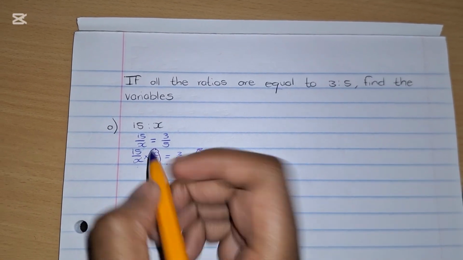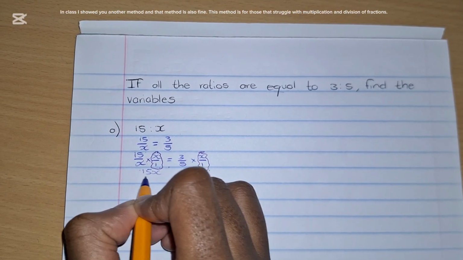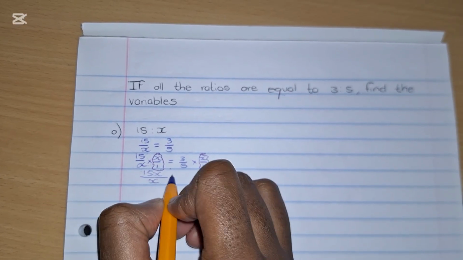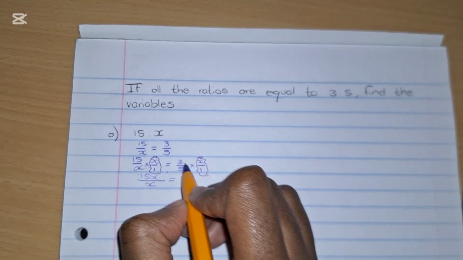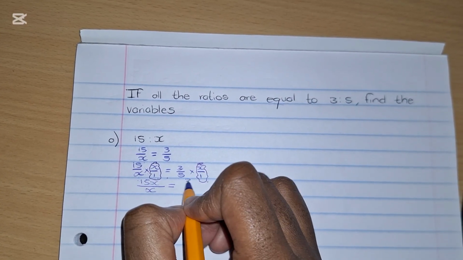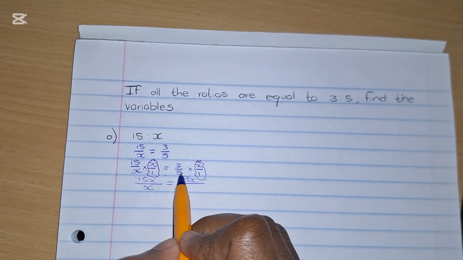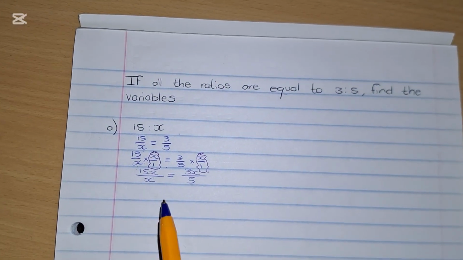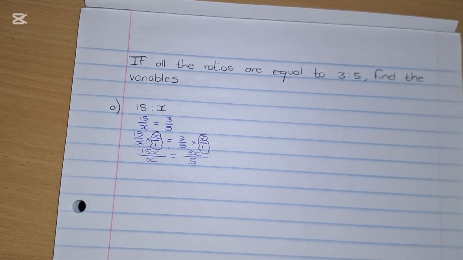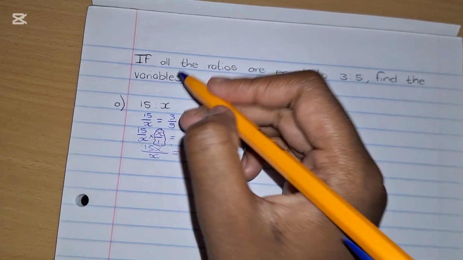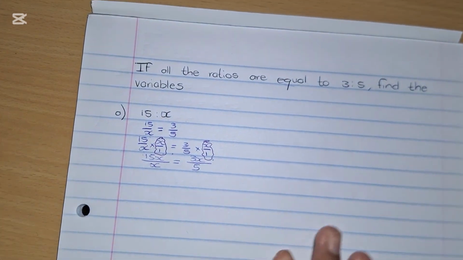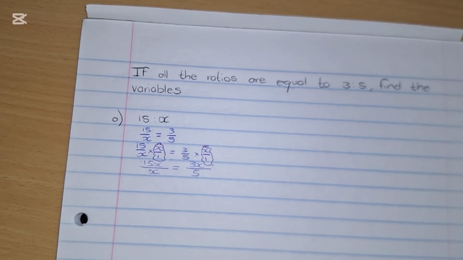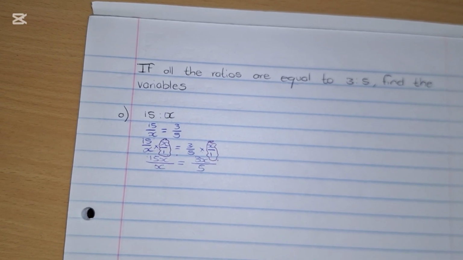15 times x will give us 15x over x times 1 is x. This side now, 3 times x will give us 3x over 5 times 1 will give us 5. Whoa, now we have way too many x's. We only need 1x. Remember, there's always an imaginary 1 there if there's no number in front of it. Now what's going to happen? We still need to get rid of the x's. Now what do we do?